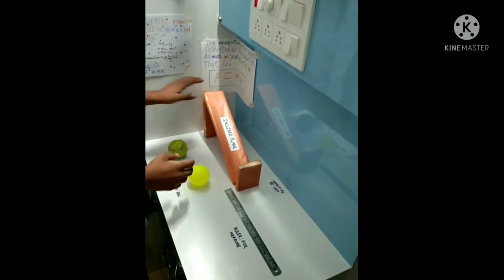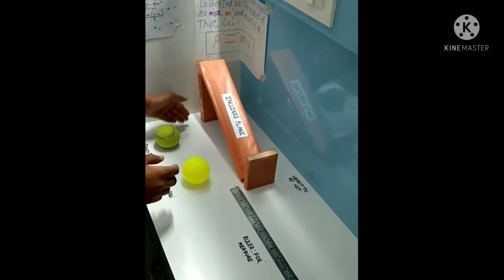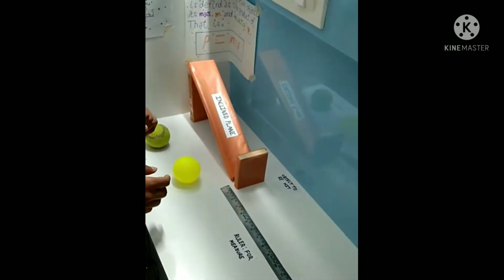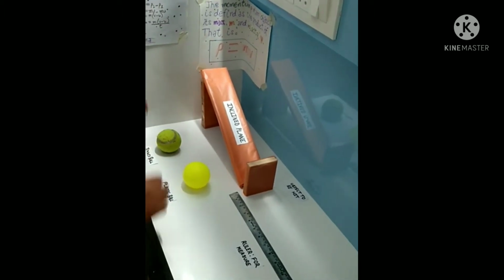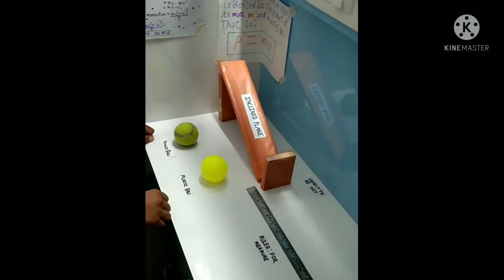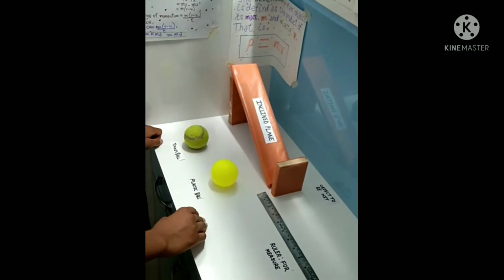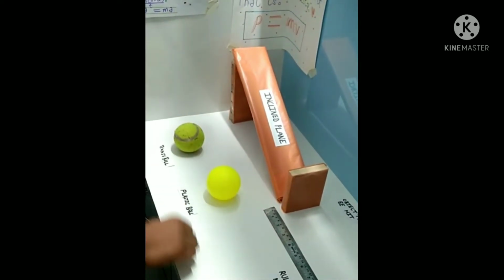I have taken an inclined plane raised to a certain height, a block of wood, a ruler for measurement, and two balls, one being a tennis ball and the second being a plastic ball which is lighter than the tennis ball.